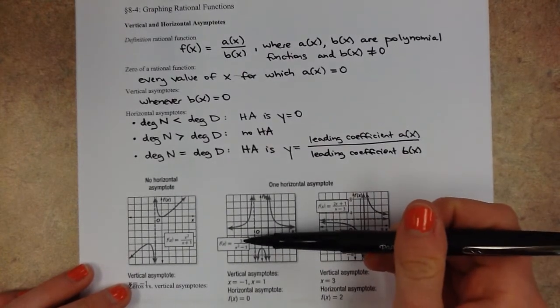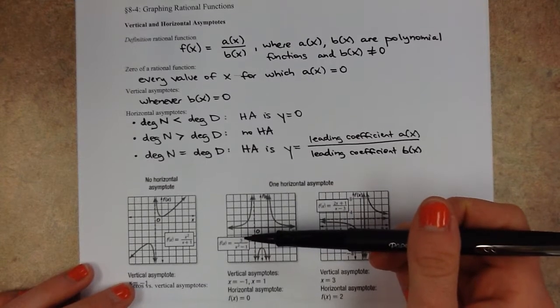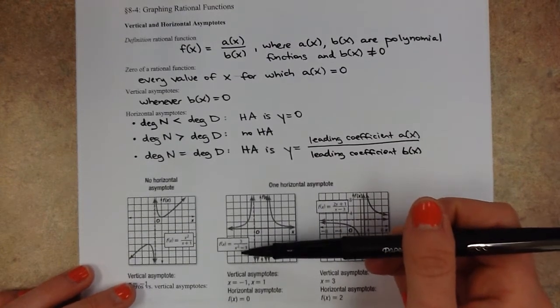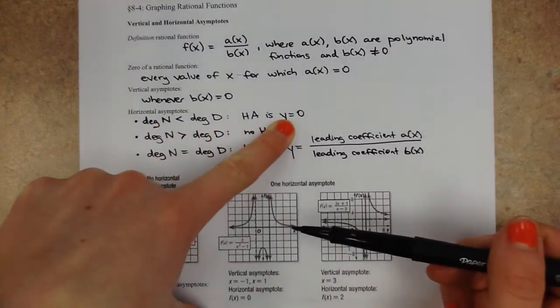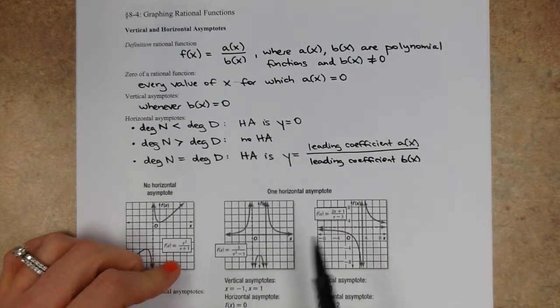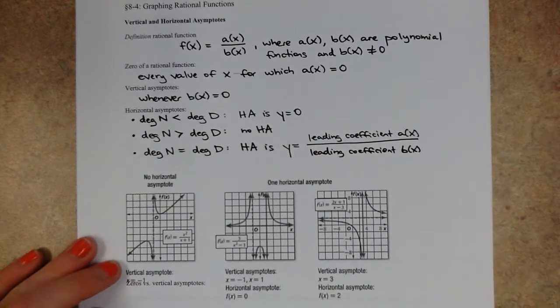If you look at the function in the box, 3 is the numerator. That has a degree of 0 technically because there are no variables at all. Here, x squared is a degree of 2. So the numerator's degree is smaller, and it falls into this category. The horizontal asymptote is 0. So you can see right here at y equals 0, there's a horizontal asymptote because this graph is getting really, really close to it, but not actually crossing or touching.